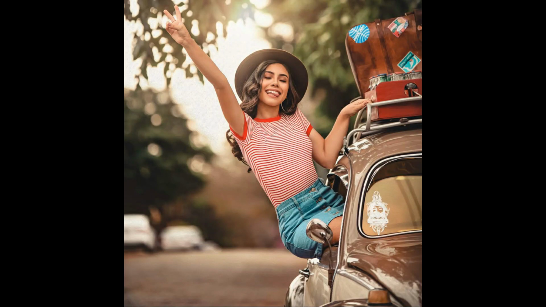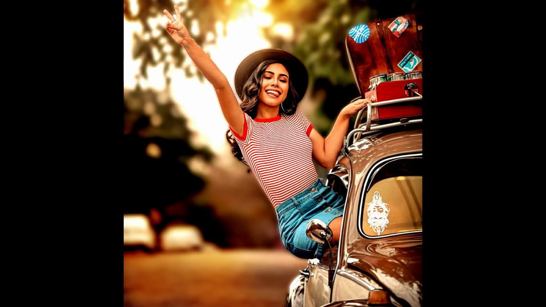In today's lesson, I'm going to show you how you can take your photo from looking like this grayish tone to something very exciting and rich. So if you're excited like I am, just stay tight. I'll be right back.